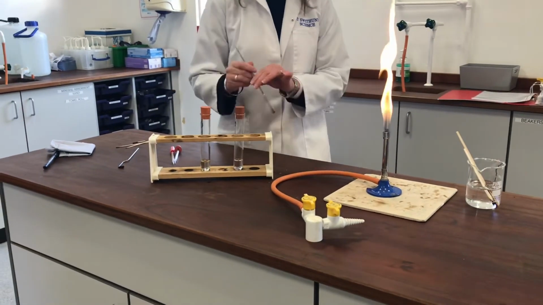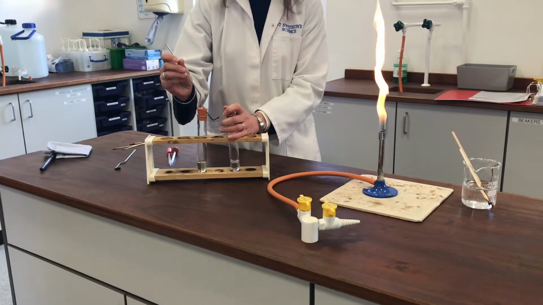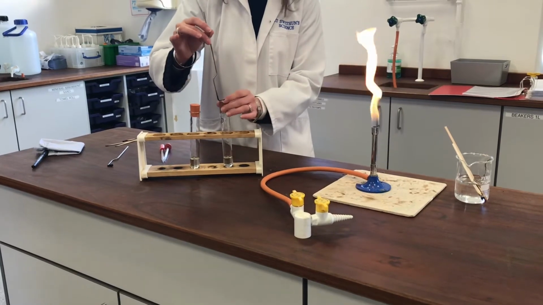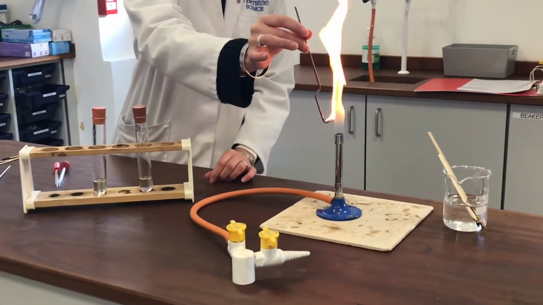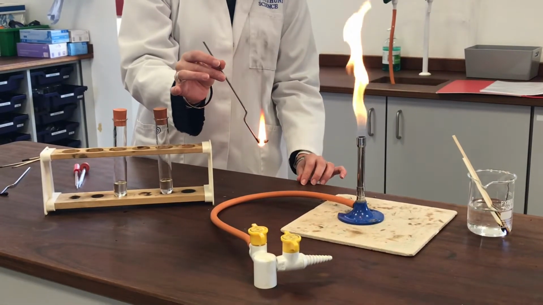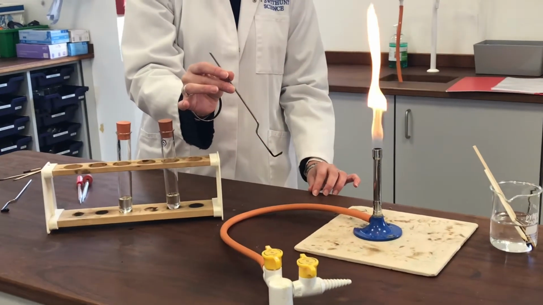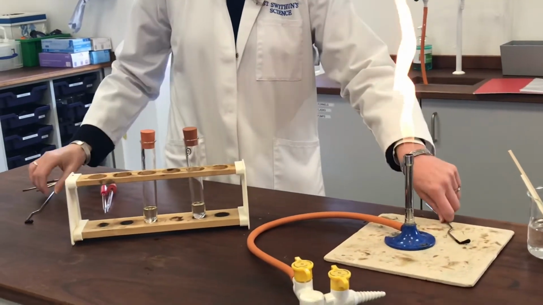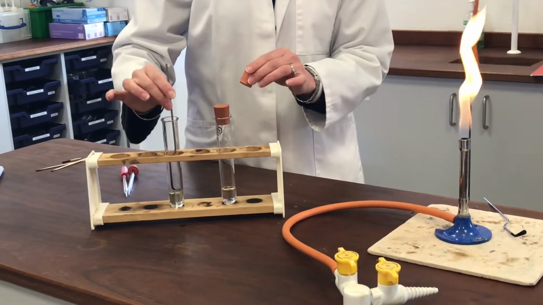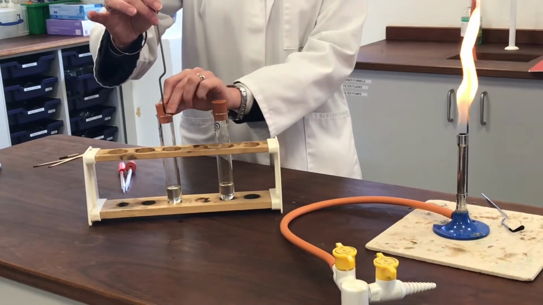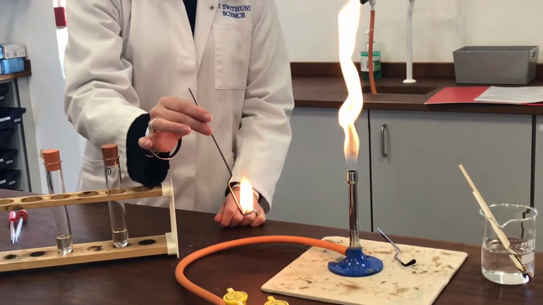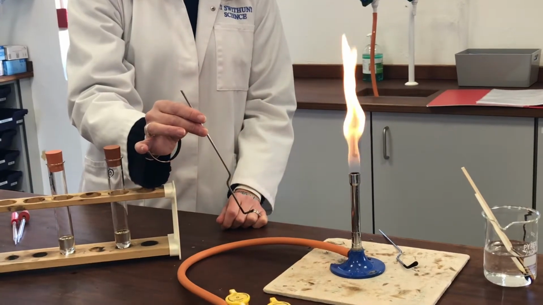Let's try now using the deflagrating spoon. Okay, you can see all the smoke that's coming off that. You might like to have a think about why it's quite so smoky. Let's try finally with the cycloalkene on the deflagrating spoon. Again, a smoky flame.